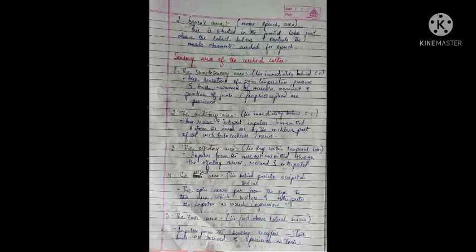Then next is the visual area. This is responsible for our vision. So the nerves responsible are the optic nerves, which will pass from the eye and receive and interpret the impulses as the visual impressions. Then next is the taste area, which lies above the central sulcus. It will pass impulses from the sensory receptors in taste buds and receive and perceive as taste.